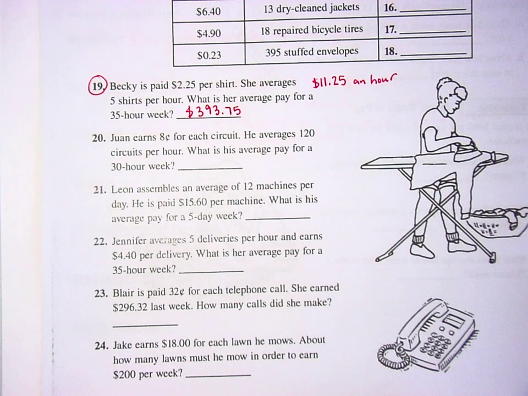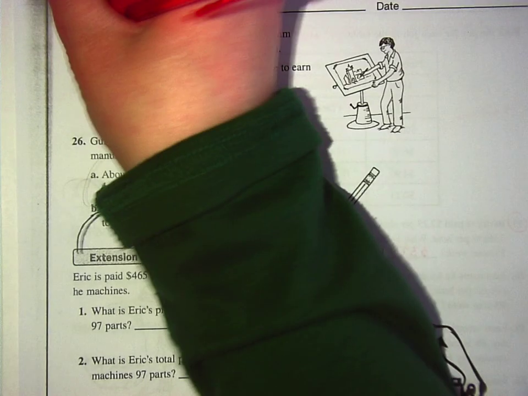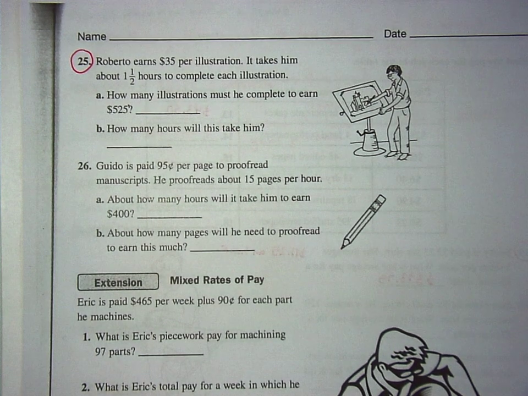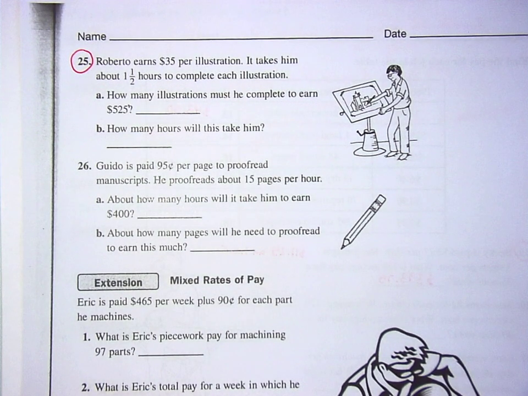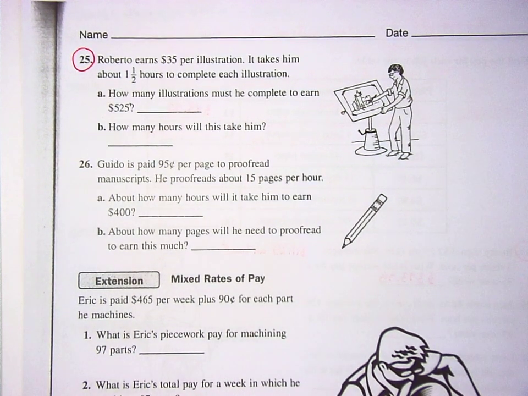How you guys feeling about this so far? Fine? All right, backside. I want to try 25. Roberto earns $35 per illustration. It takes him about an hour and a half to complete each illustration. How many illustrations must he complete to earn $525?